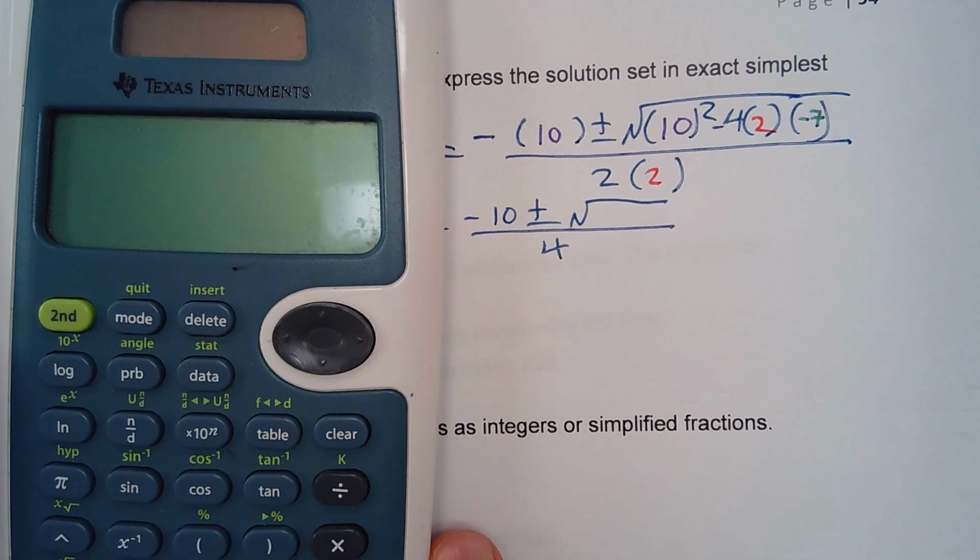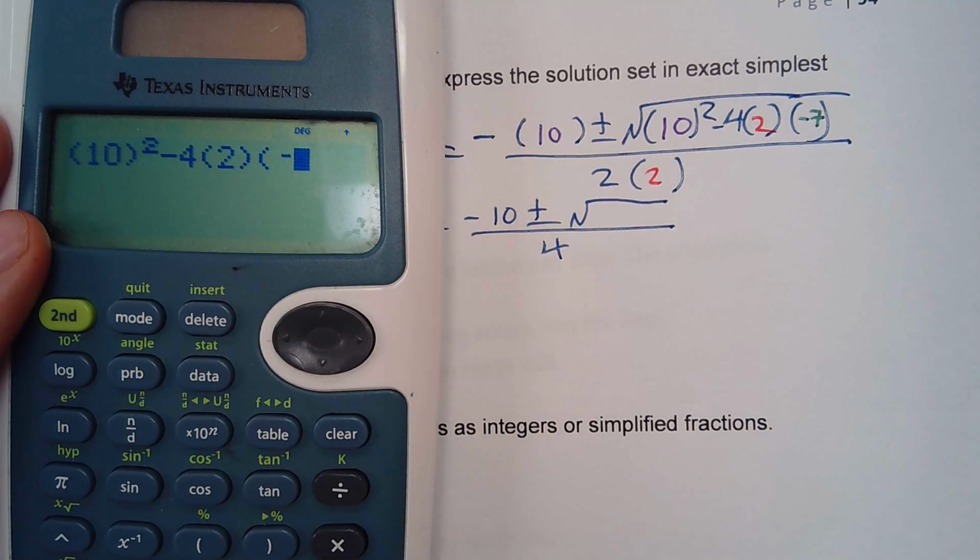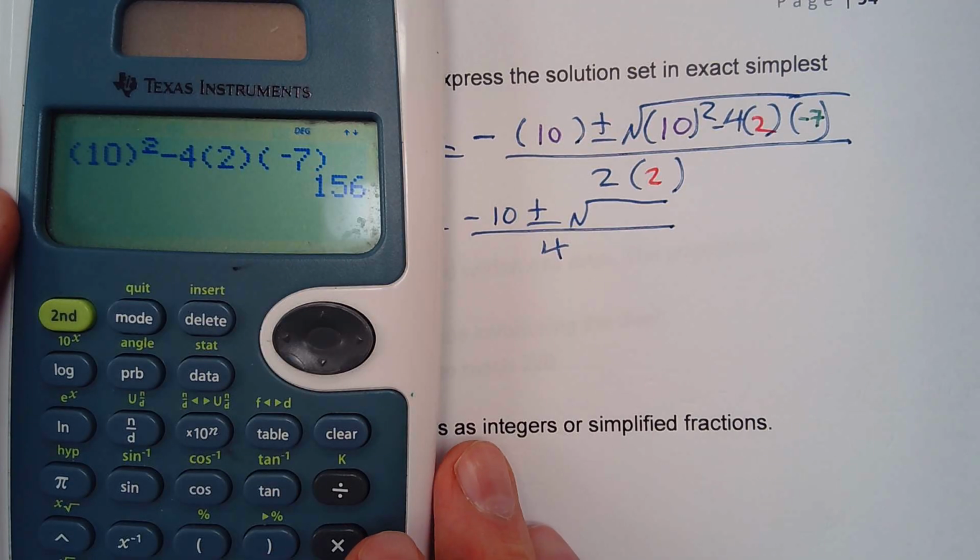So grab the calculator. We'll have 10 squared minus 4 parentheses 2 parentheses negative 7. That's 156.